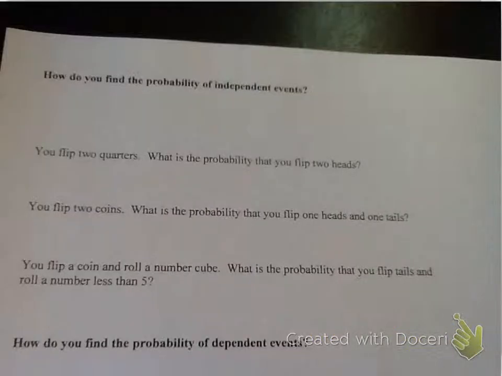How do you find the probability of independent events? So you find the probability of the first event and you multiply it by the probability of the second event.